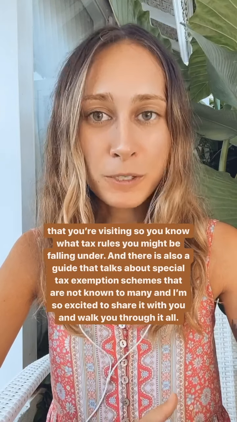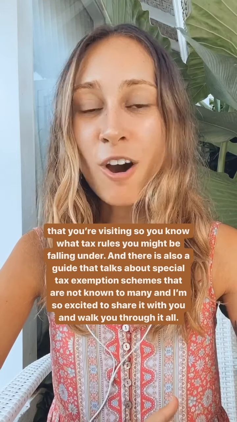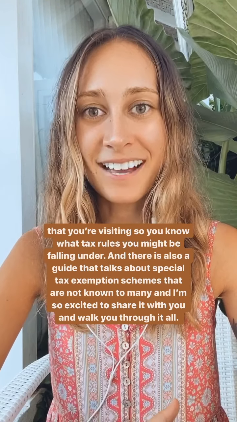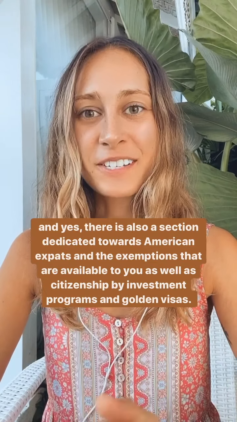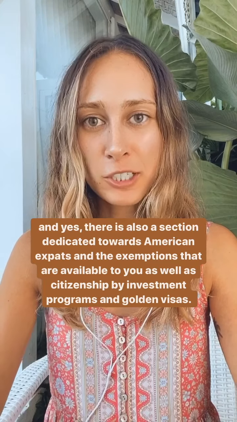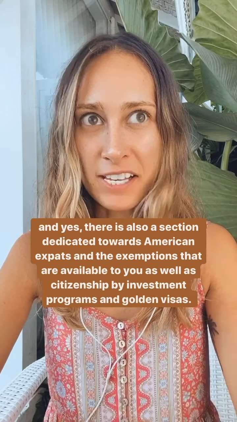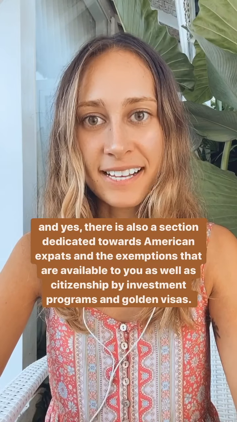And then there's also a guide that talks about special tax exemption schemes that are not known to many, which is so exciting. And yes, there is also a section dedicated towards American expats and the exemptions that are available to you, as well as citizenship by investment programs and golden visas.